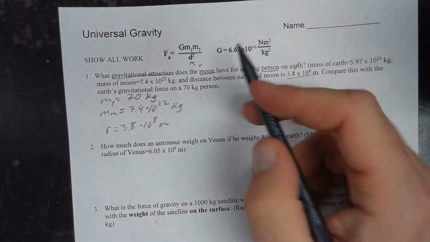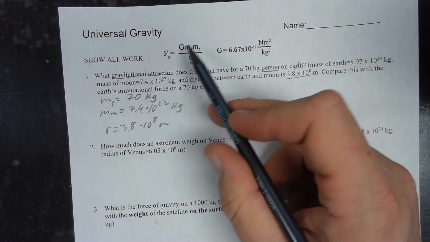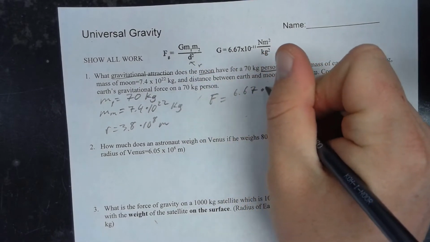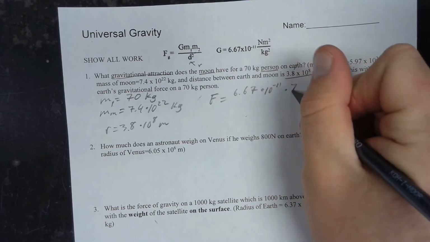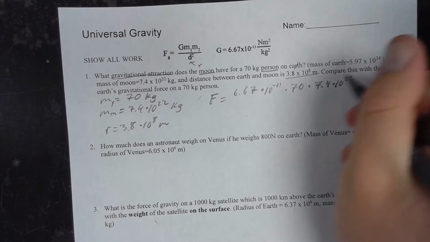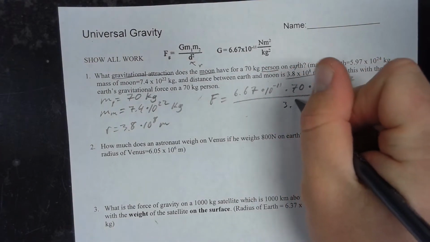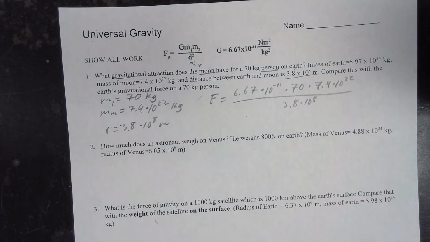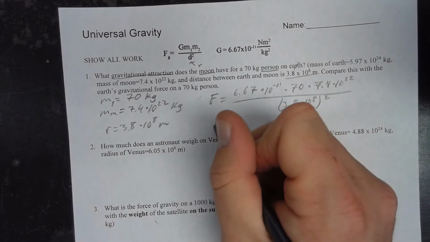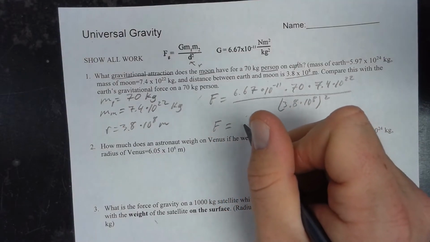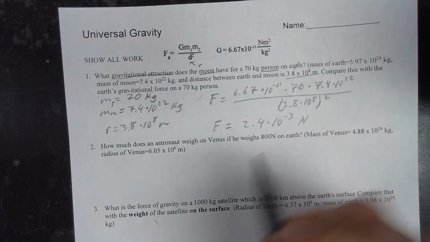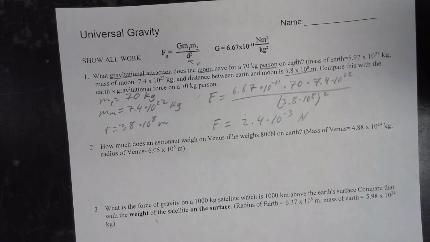All right, at that point, we simply plug them in. We got our constant, we have our separation, our masses, we'll go for force. Plug all that into your calculator, and it should spit out an answer that looks a lot like this. So that would be the force the moon is applying to the person.